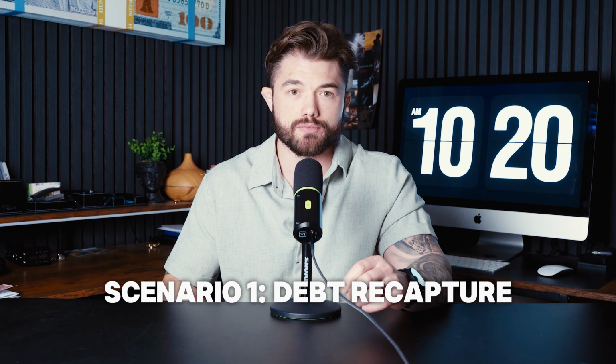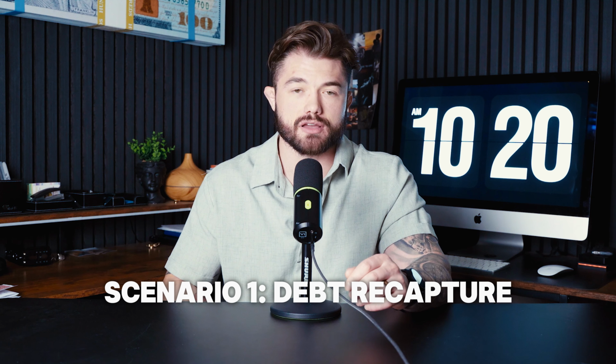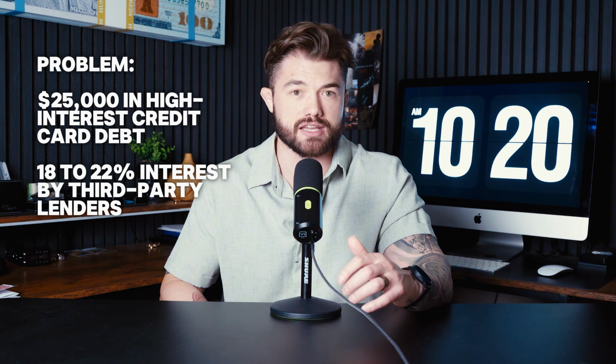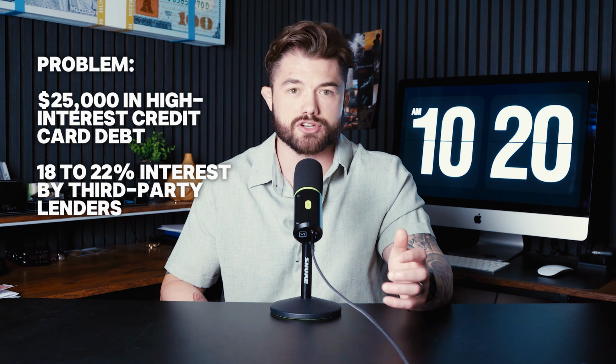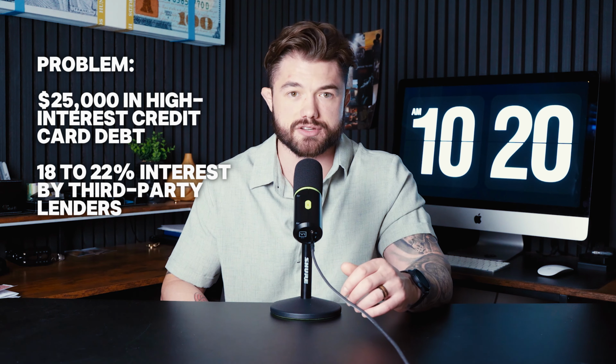Scenario number 1. Let's look at the first real-world application, debt recapture. This is one of the most accessible ways for a client to start using their policy. Imagine a client has $25,000 in high interest credit card debt being charged 18 to 22, sometimes 29% interest by third-party lenders. Here's how we would reframe what they're doing to be able to pay off that debt.